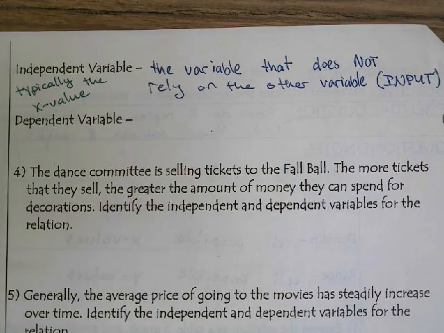So things that are independent variables are things such as time. Time's forever moving. We usually input time, and time does not rely on anything else, but a lot of other things rely on time. So it's a very usual independent variable.